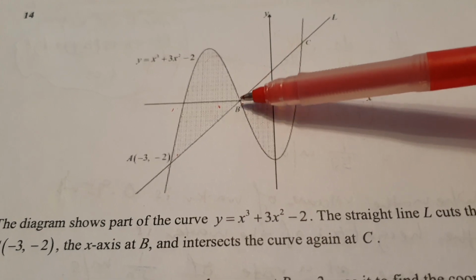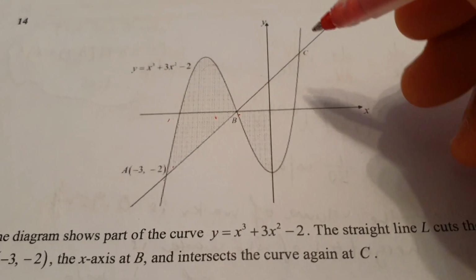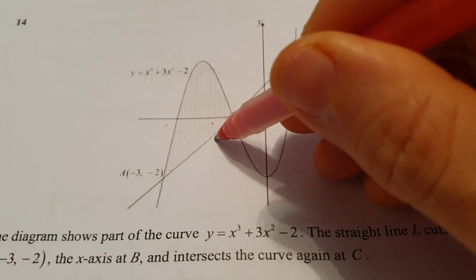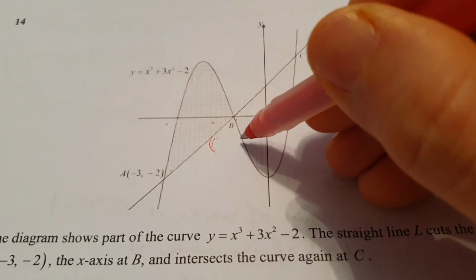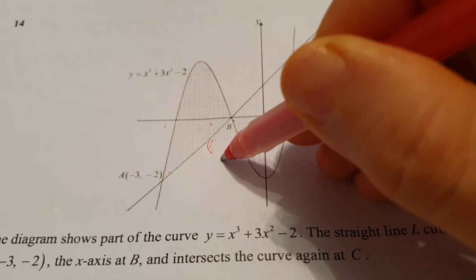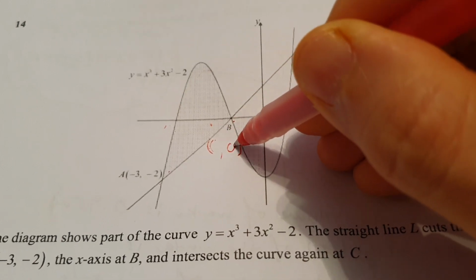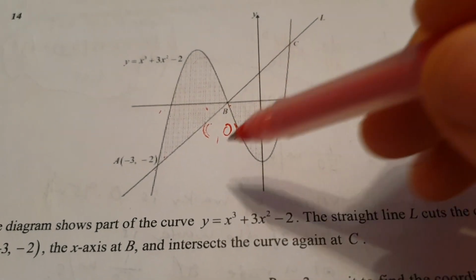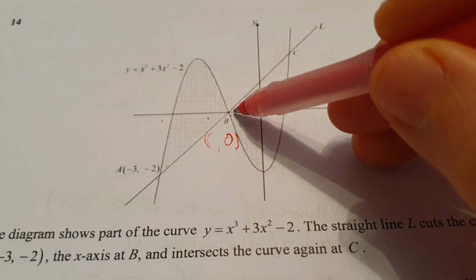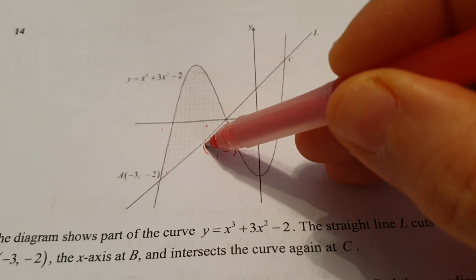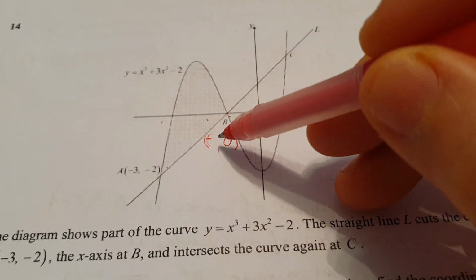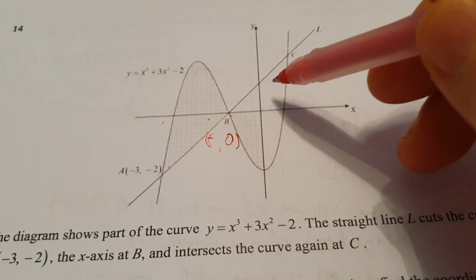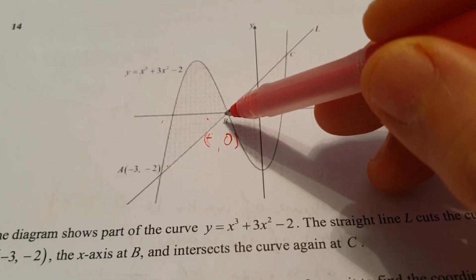Once you know this is the x-axis, the y value is 0, so you need to find the x value. And the x value is definitely negative. Later when you work it out, you should get a negative value. If you don't, something must be wrong because this is on the left side.